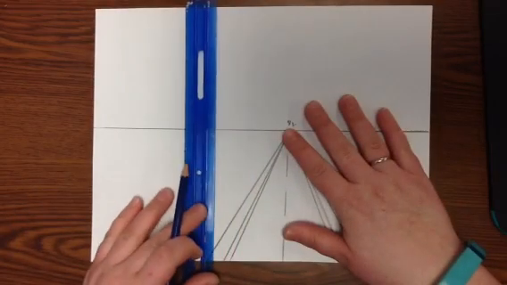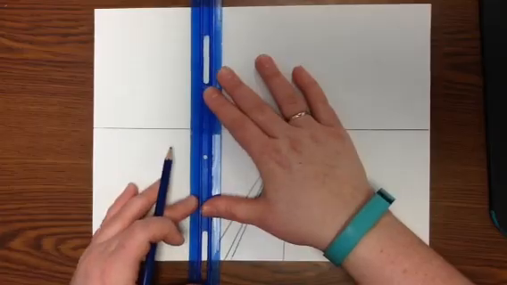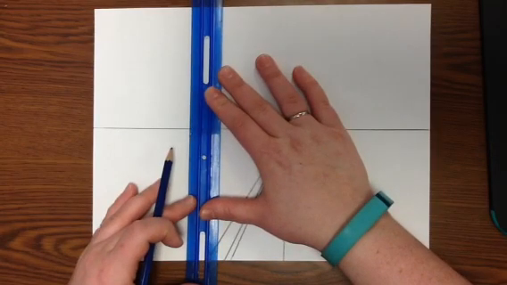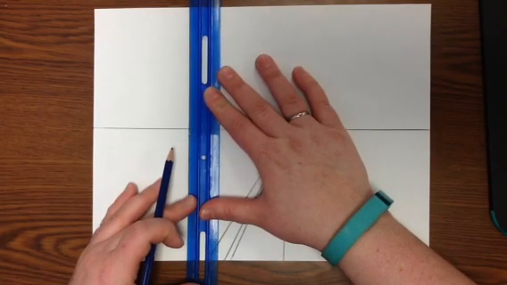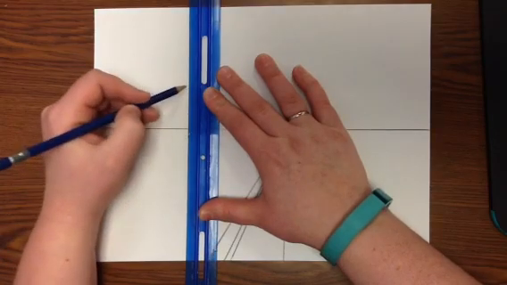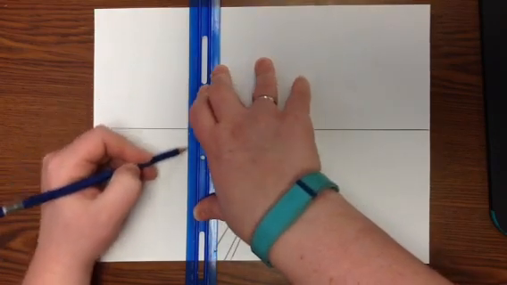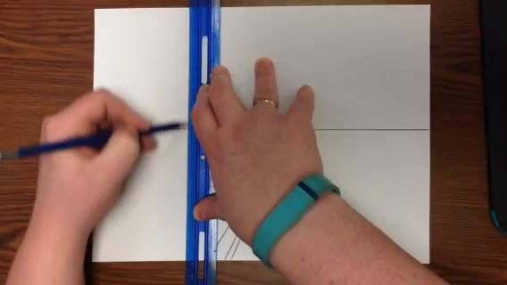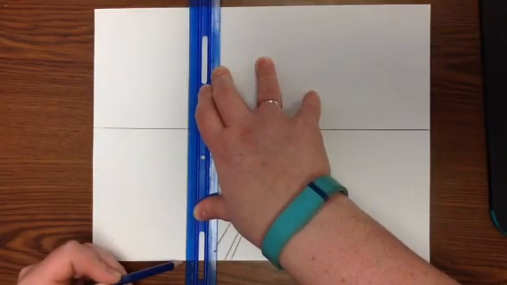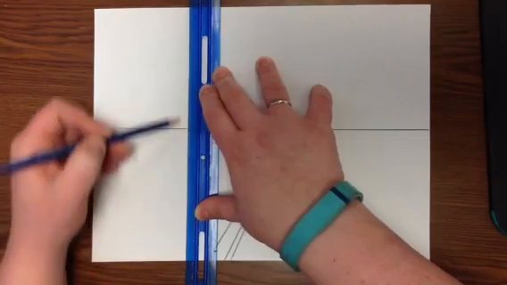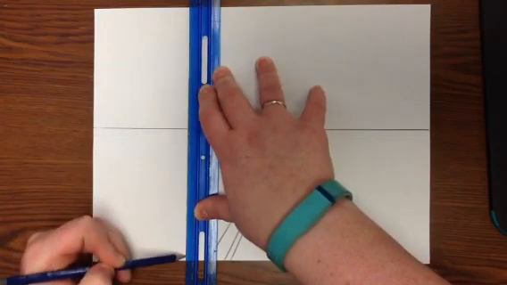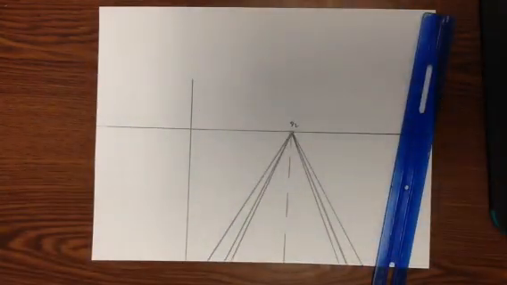Okay, so I'm going to come over to the side here, on the right side. And I'm going to line my ruler up and draw just a straight vertical line that's going to go all the way down to the edge of my paper, to just a little bit above my horizon line. Okay, so just like that.